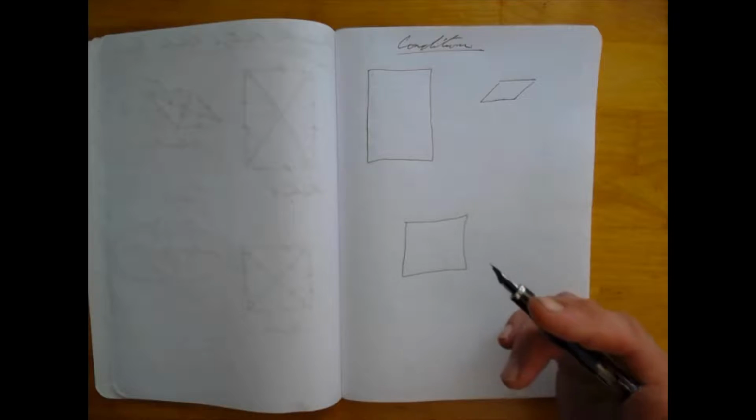Here we're going to take a look at the conditions of rectangles, rhombuses, and squares. This video is really a converse of the previous video. So what we're doing is looking at if something is provided, then we know that it is a rectangle, for instance.